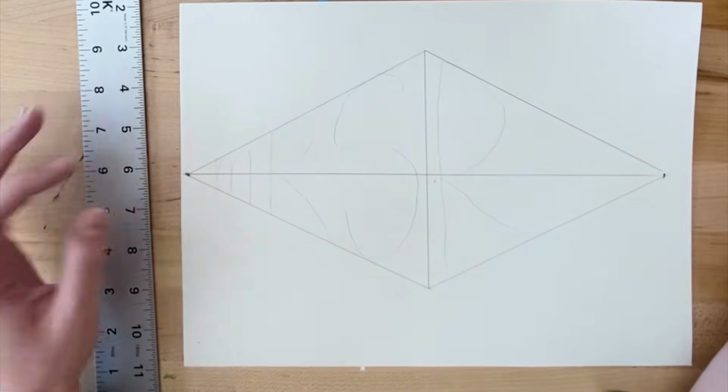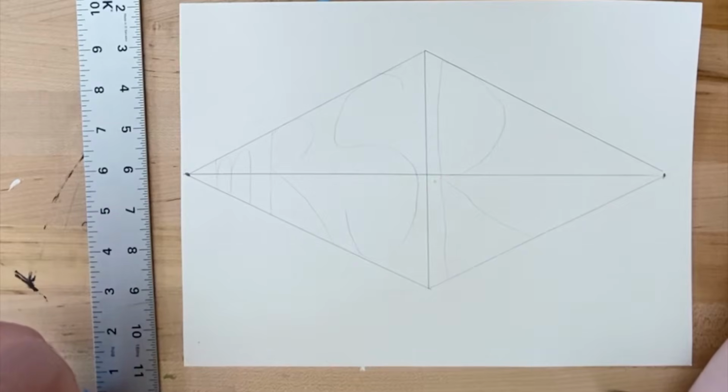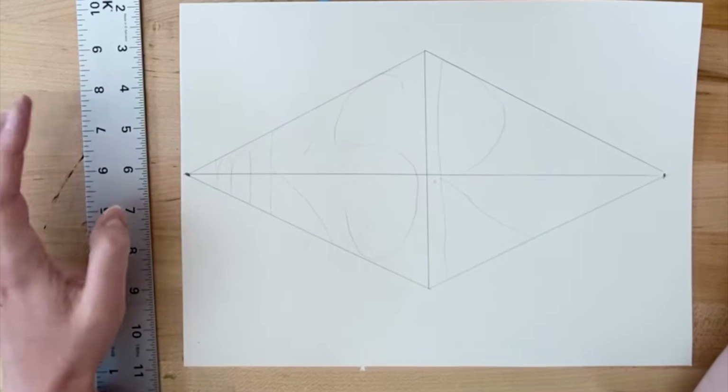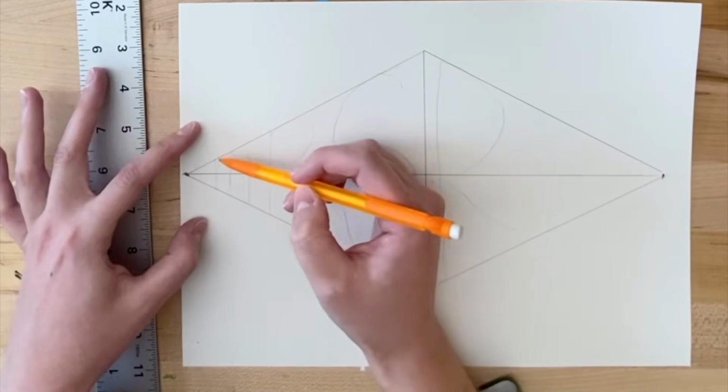Okay, it's gonna look something like this. So now I can go into each letter and I can make them into big block letters to fill the space better.